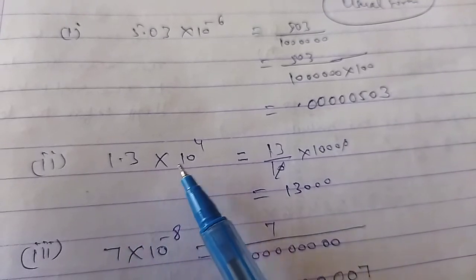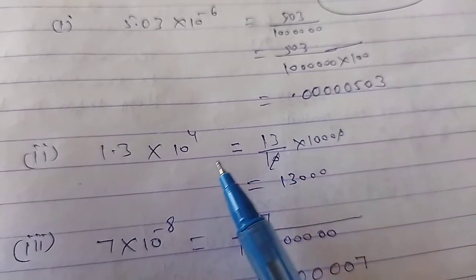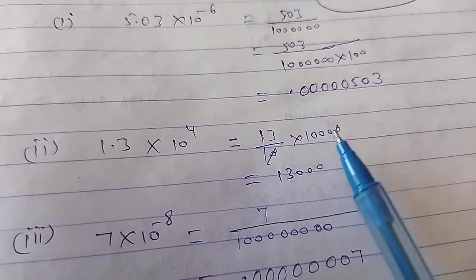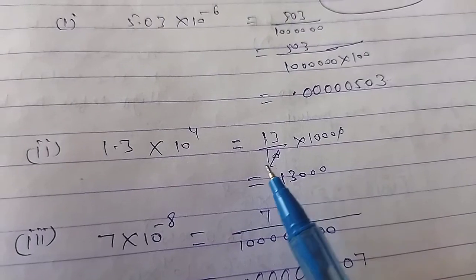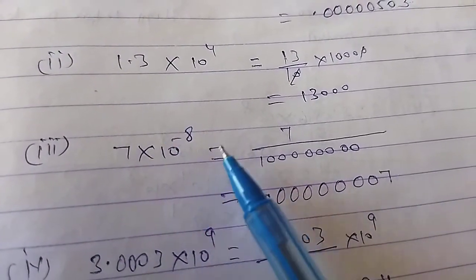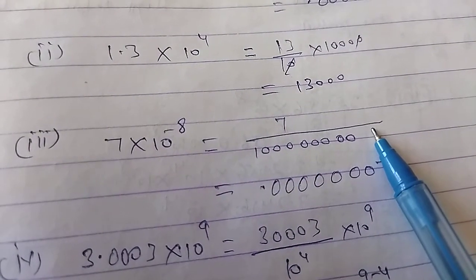Similarly for 1.3 into 10 raised to the power 4, write 13 upon 10, 10 raised to the power 4. Cancel 1 zero with 1 zero, 13 into 1000 will make it 13,000. Then it is 7 into 10 to the power minus 8. First of all, you have to make it positive. 7, put 8 ending zeros there.